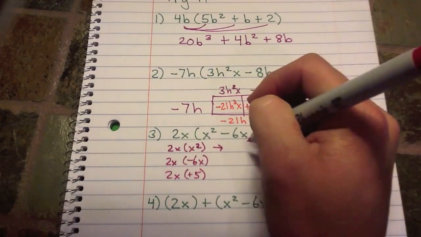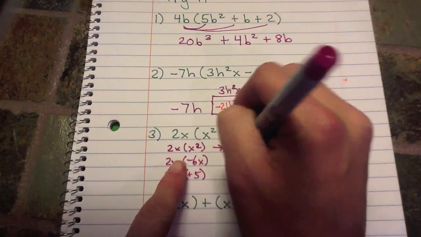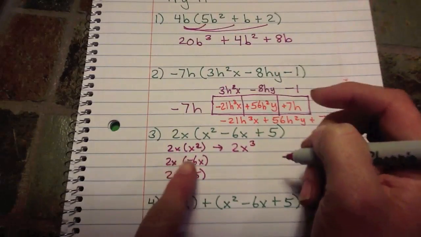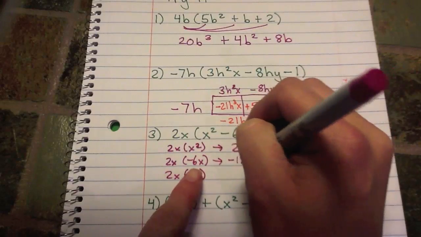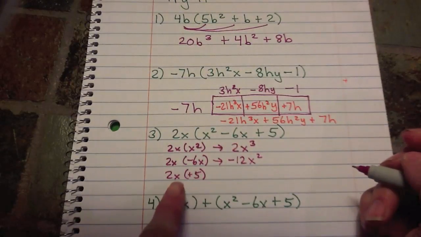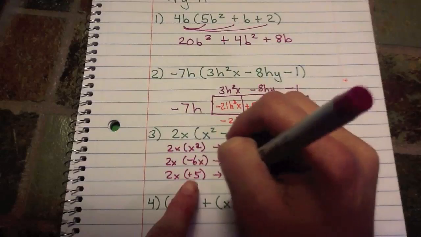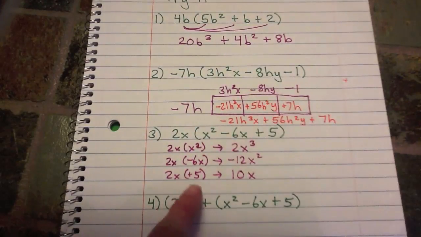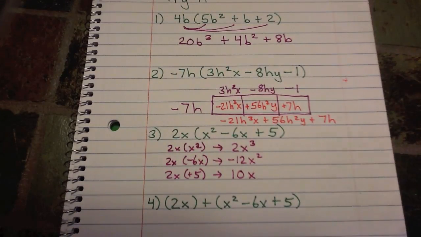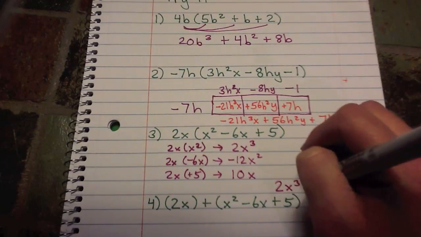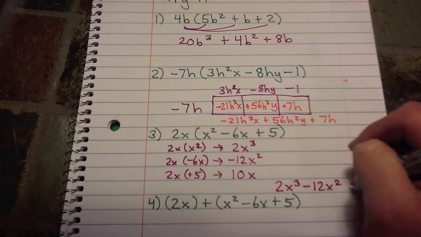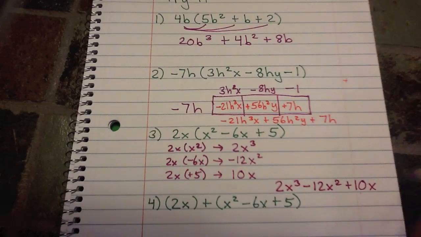So you end up with 2 times 1, which is 2, and you have 3 x's altogether. 2 times the negative 6 is a negative 12, and you have 2 x's. 2 times 5 is 10, and you have 1x. And then you would write that as 2x to the third minus 12x squared plus 10x. Cubic trinomial.